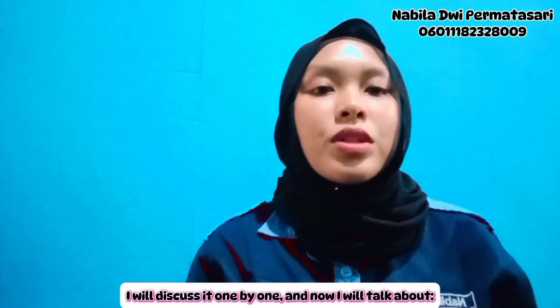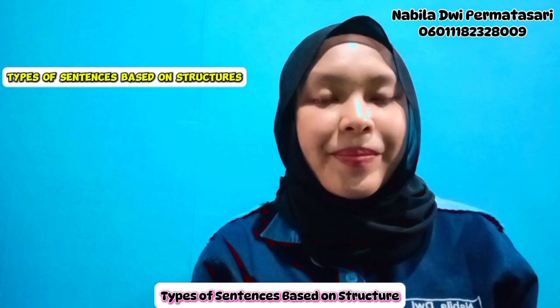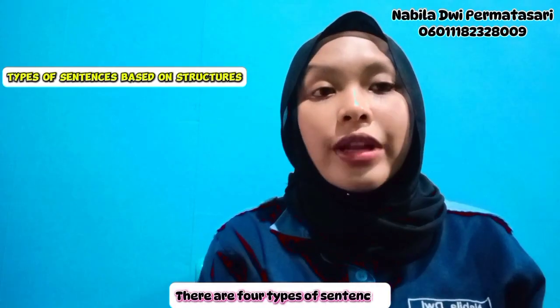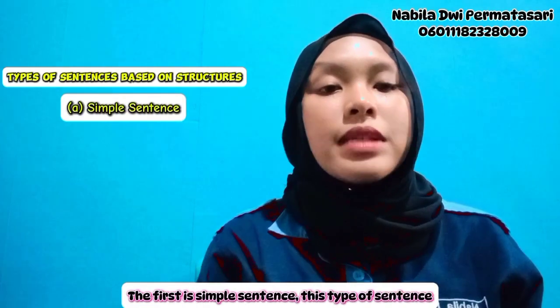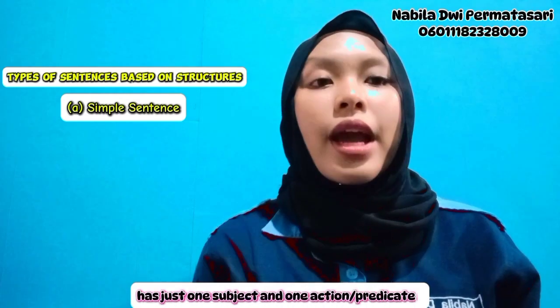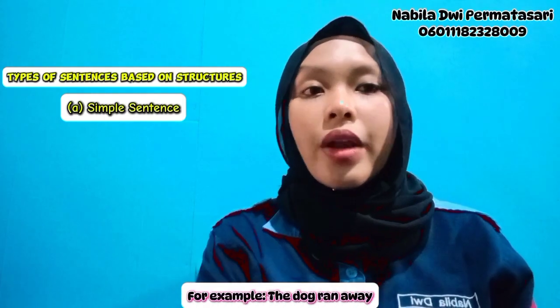Now I will talk about types of sentences based on structure. There are four types of sentences. The first is the simple sentence. This type of sentence has just one subject and one action, or predicate. For example, "the dog ran away."